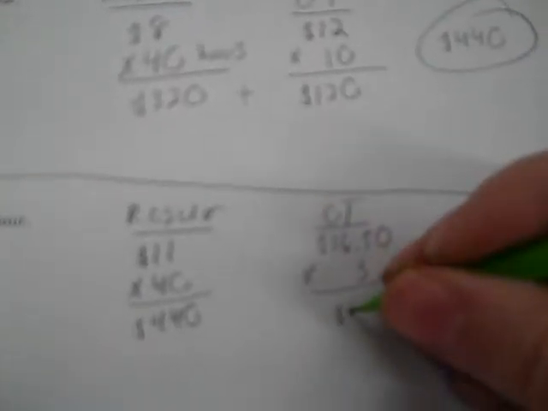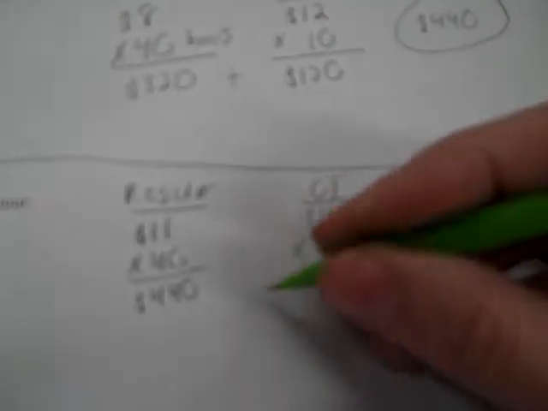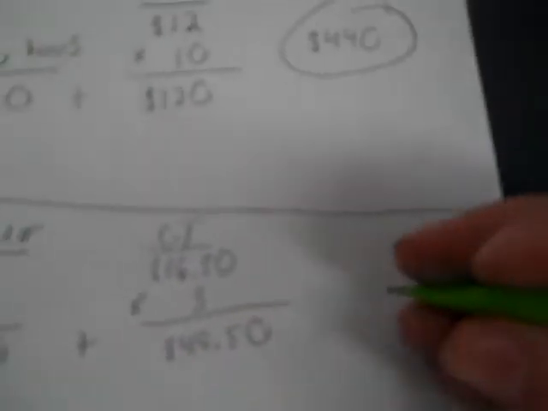And then to find out how many hours of overtime, how many times I got paid that, I need to minus 40 from the 43, and that's 3. Okay, so I take 16.50 times 3, and that's going to be 49.5. Notice the point, so that's $49.50. Okay, then I add those together, and that's how much money I made. So 440 plus 49.50 gives me 489.5. Notice the point. So you got 489.5. Okay, 0.50.